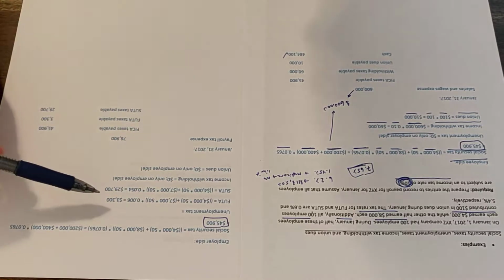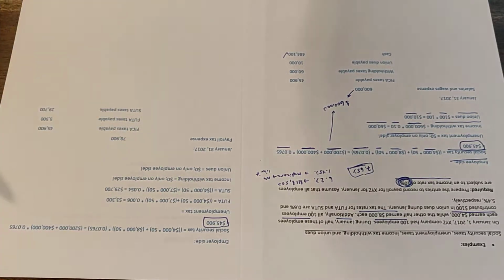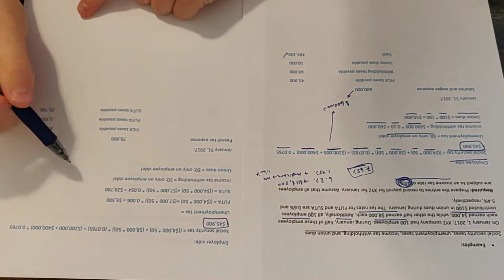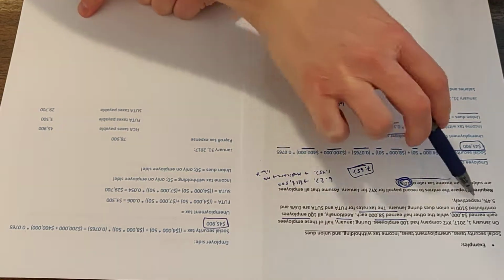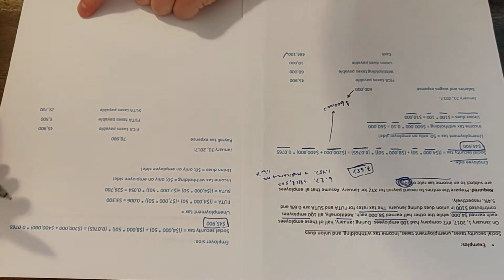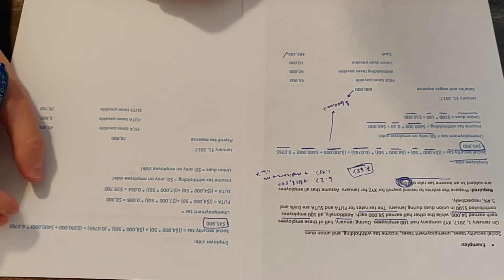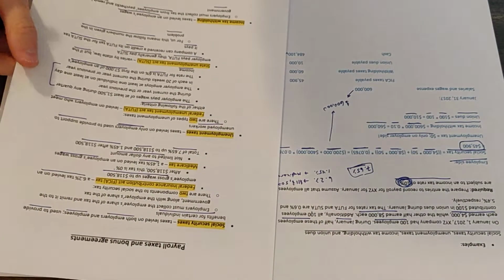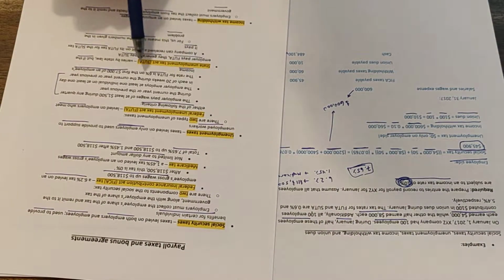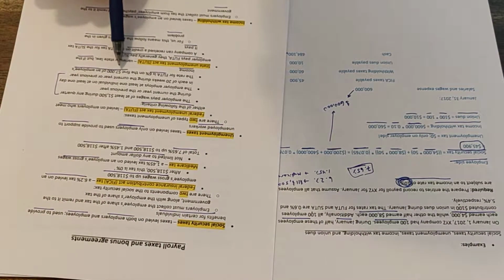Unemployment tax is going to be FUTA and SUTA. Okay, so let's figure that out. It tells us FUTA is 0.6%, SUTA is 5.4%. Okay, so the way we're going to do that is, remember, let's flip back to our first page. The rate for FUTA is 6% on the first $7,000 of an employee's income.